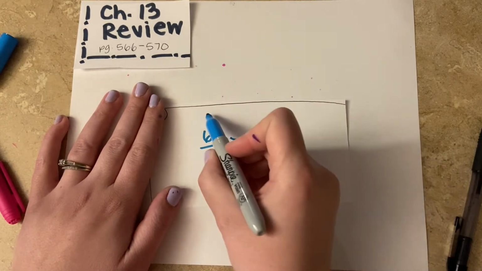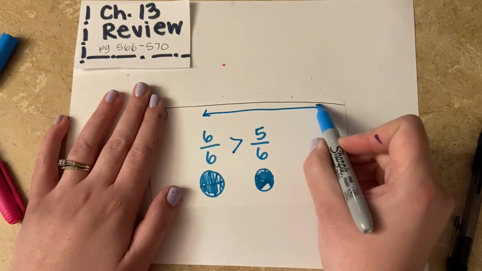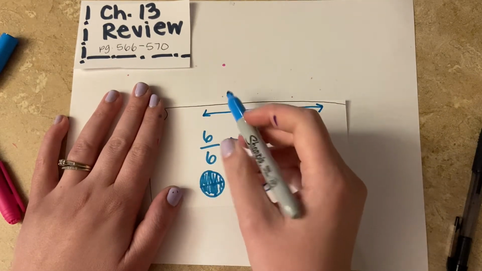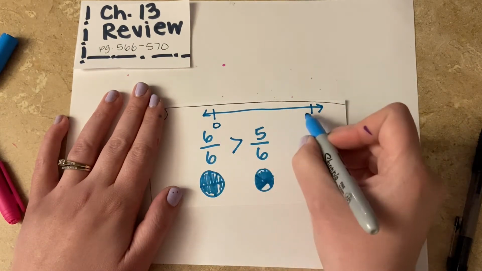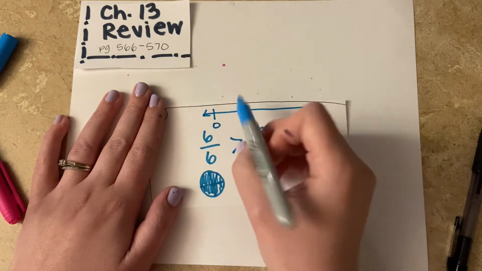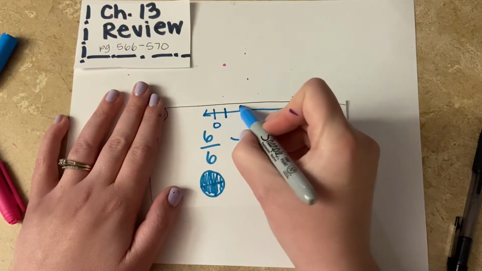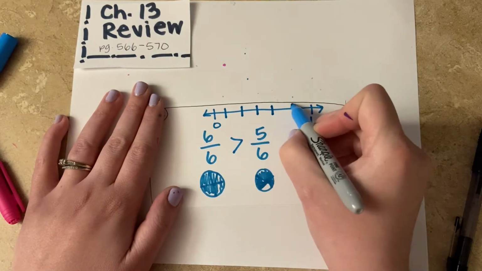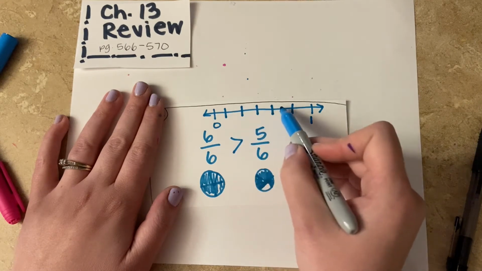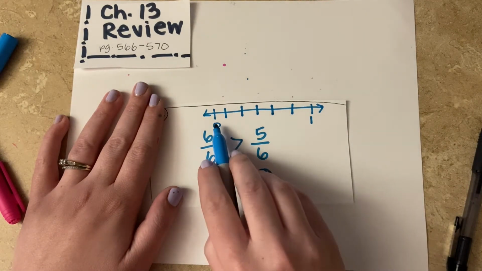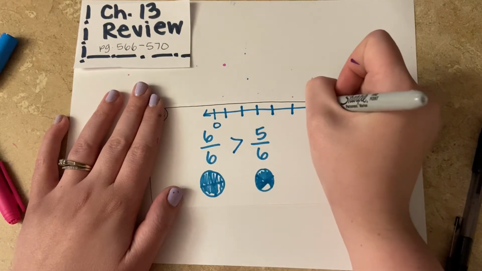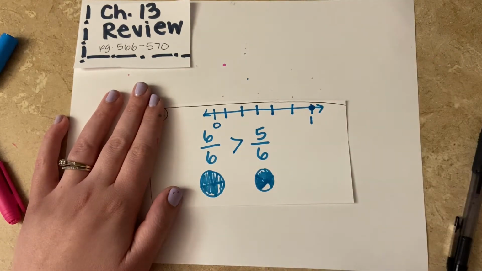For these fractions, our denominator is 6, so that means we're going to have 6 equal parts between 0 and 1 whole. So 1, 2, 3, 4, 5, 6. Okay, so 6/6 is actually 1. So that's going to be right there.